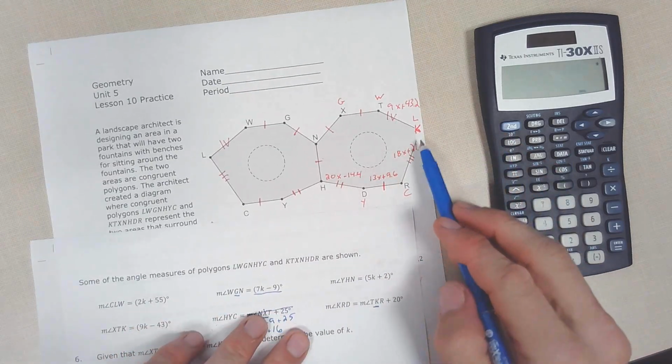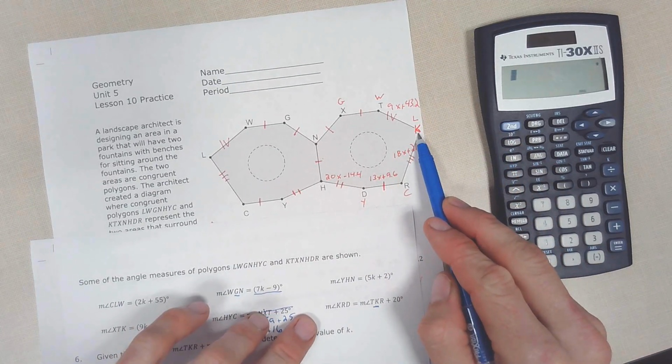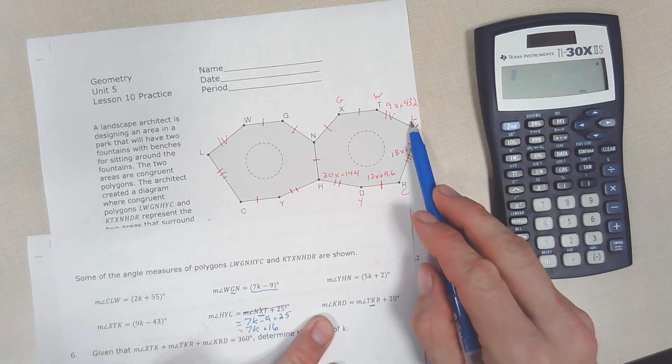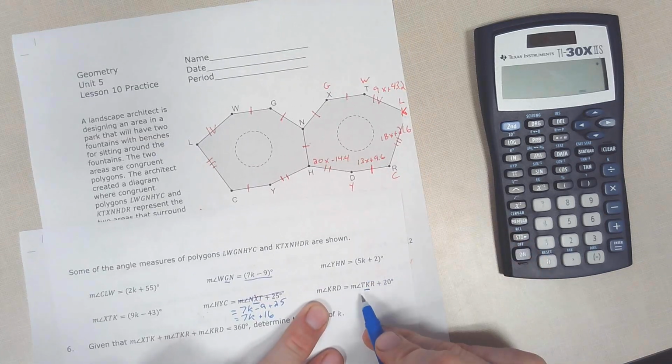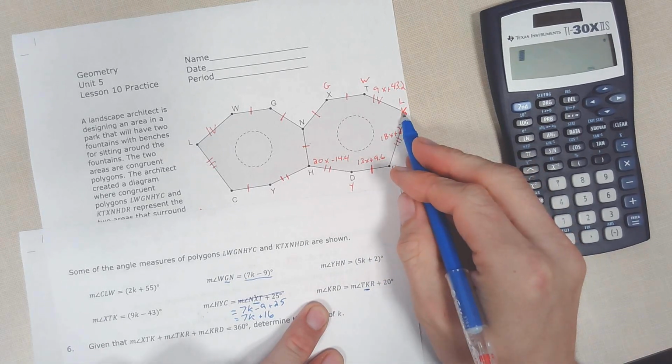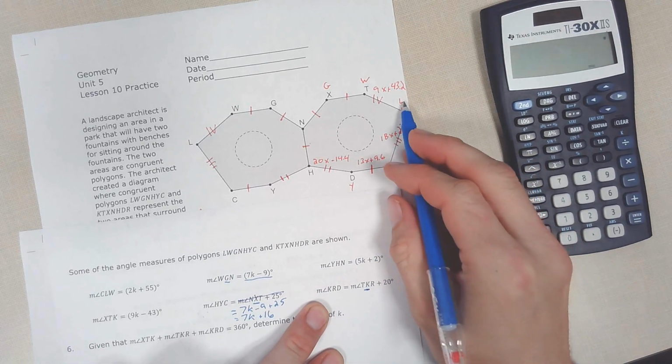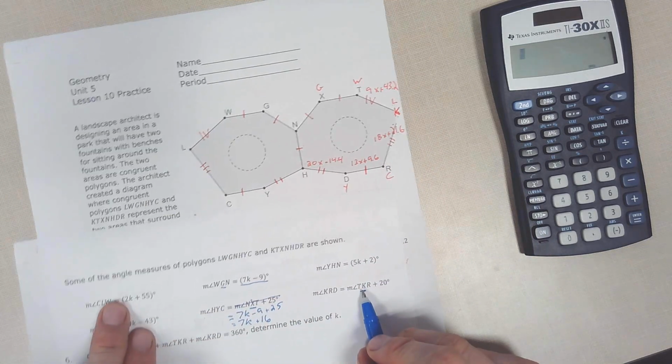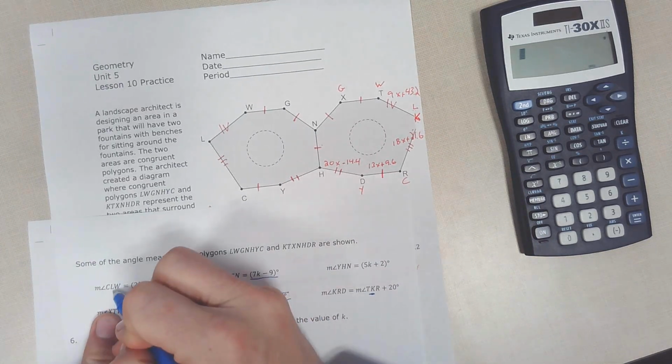All right, so now I have K. So K is the same as L. So they give me angle L. Right, so K is up here, and K is the same as L, and they give me L right here.